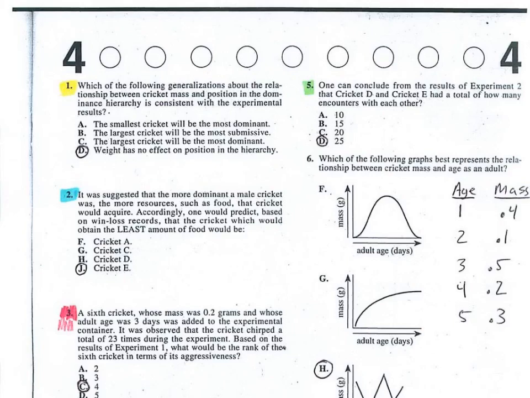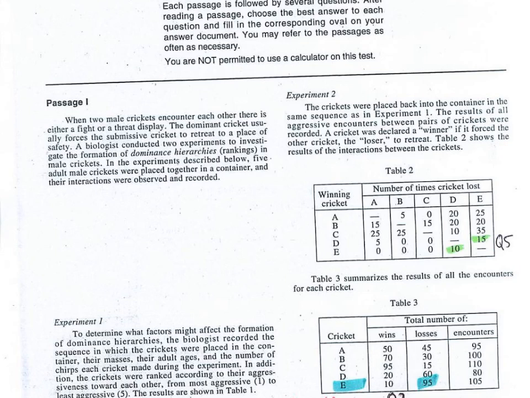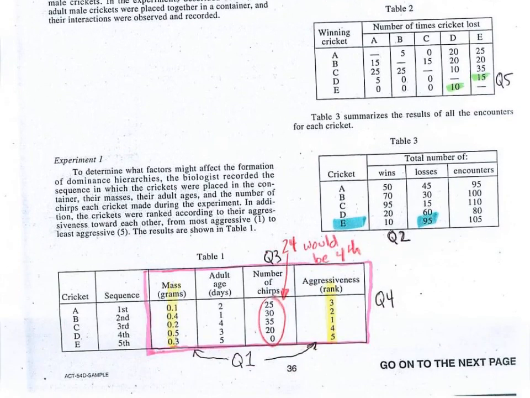For number 1, the answer is D. If we go back to the first page and look at table number 1, and we look at the columns of mass and aggressiveness, there is no pattern between the cricket's weight and level of aggressiveness. Therefore, an assumption can be made that the weight is not a factor in the dominance hierarchy.